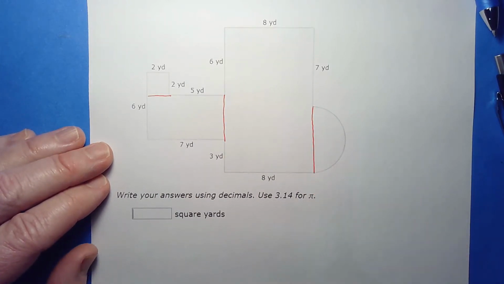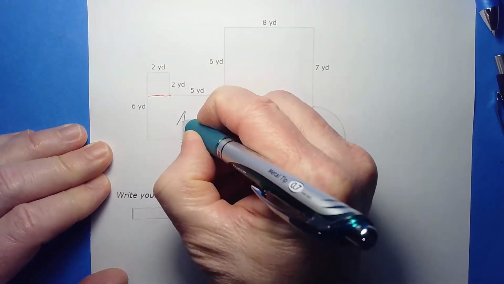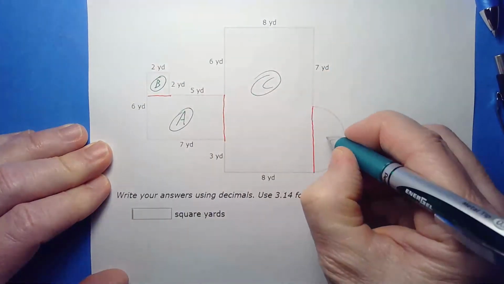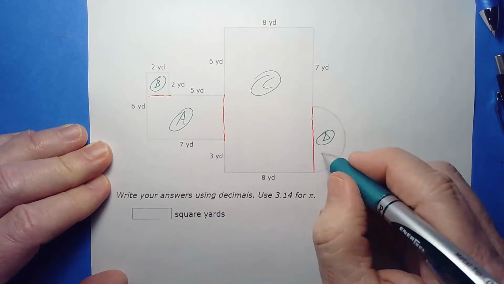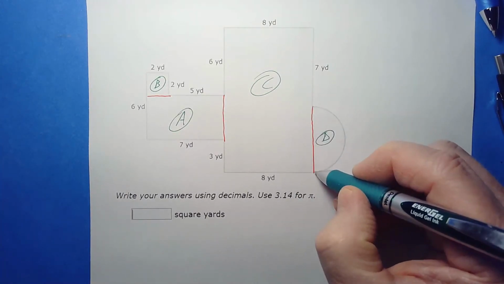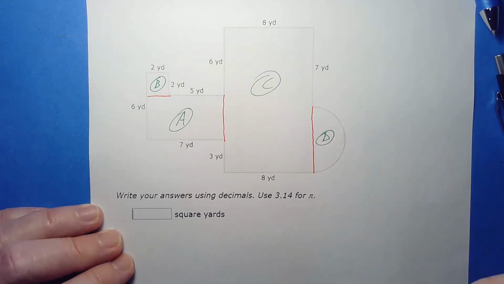Now again, let's go ahead and label all my sections again. Here, I'll just call this guy A. I've got B, C, and D. Now this D, which kind of looks like a D, how convenient. We've got to figure out how to figure the area. Now remember the area of a circle.